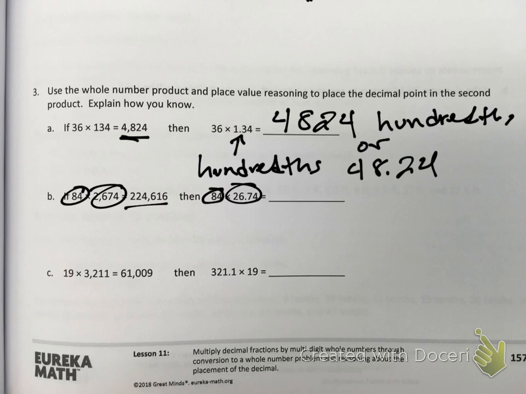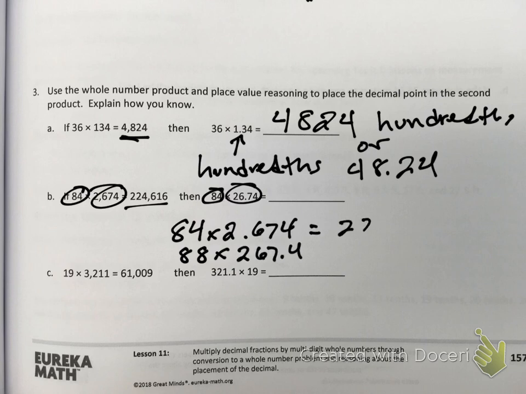And really we can move them up and down the place value chart all we want, and they would still have the same digits in their answer. This could be 84 times 2 and 674 thousandths, or it could be 84 times 267 and 4/10. They would still have the same 6 digits in their answer, but their place value just differs.